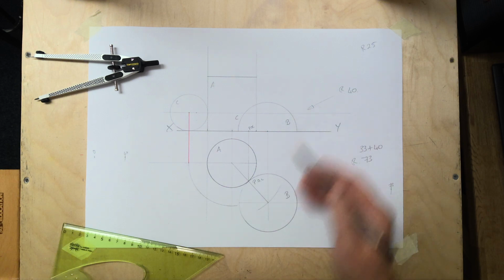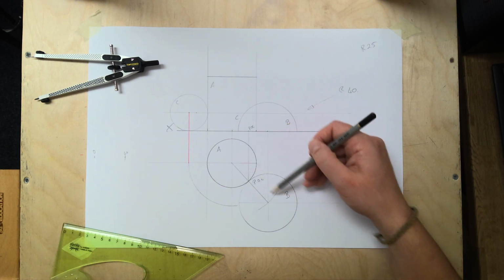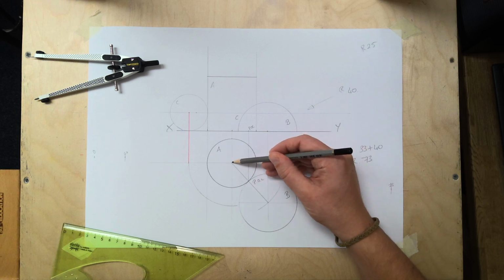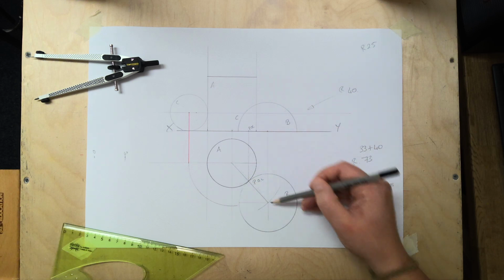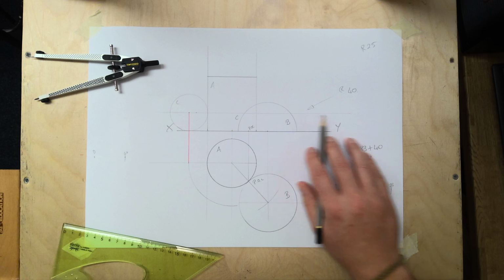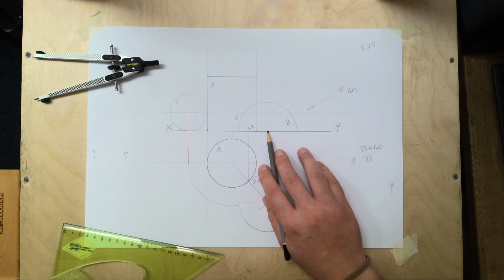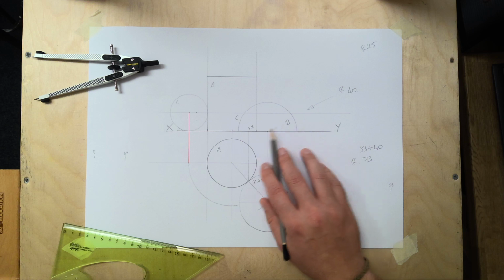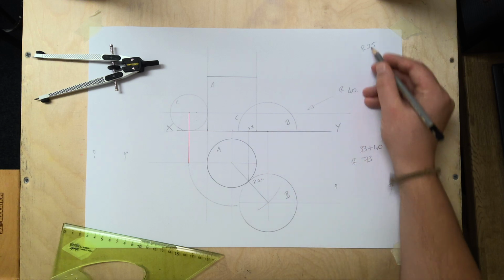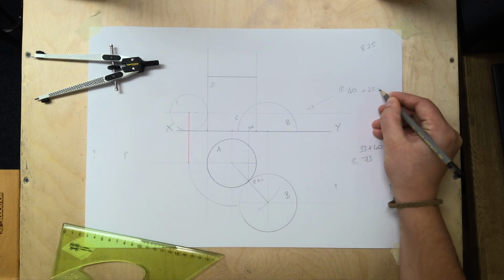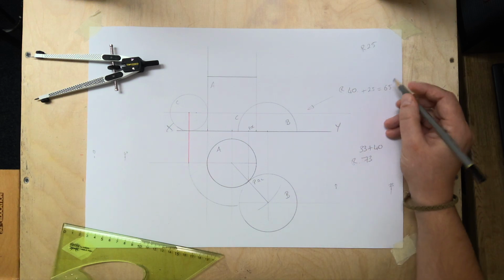Now, two circles in contact just like we did here. If we have two circles in contact and we have the center point of one of them, which we do here, we added the radiuses together and we swung them. We know it's along here somewhere. We have a center point we can swing from. We know the radius of this is 40 plus our 25. We have 65 is going to be our radius.